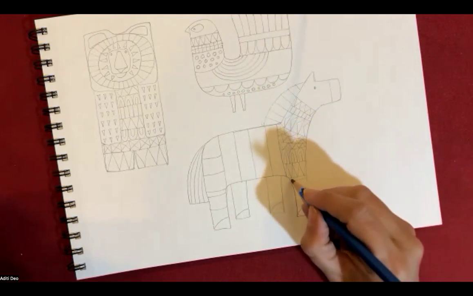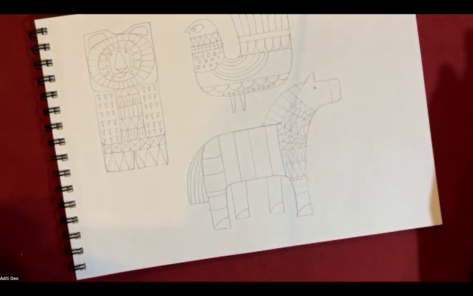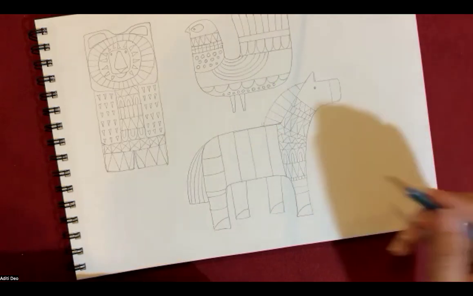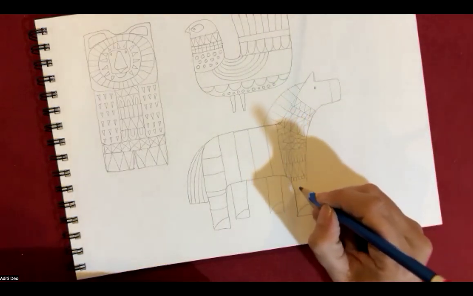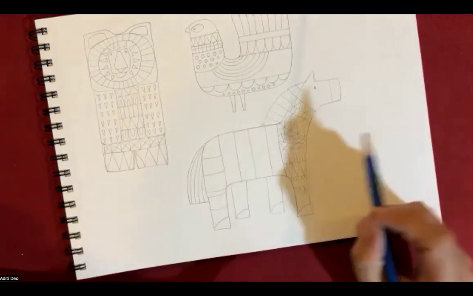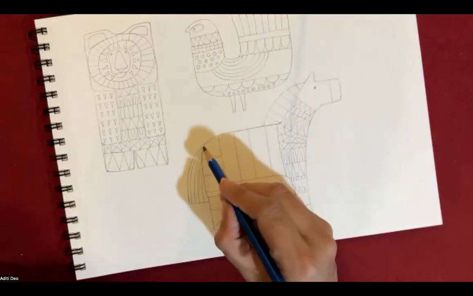So just remember to keep your patterns simple. Don't make them too complex. And in some places, we won't even make patterns. You just paint the whole thing in one color.